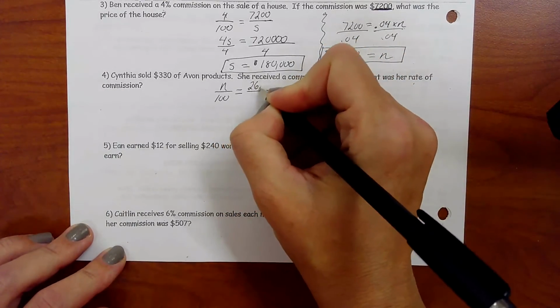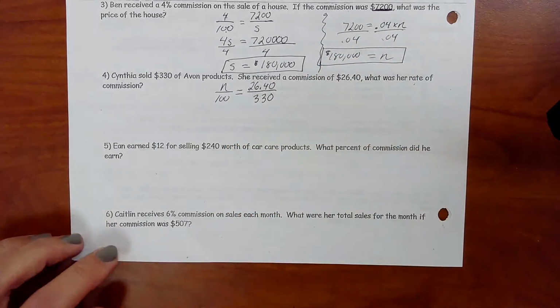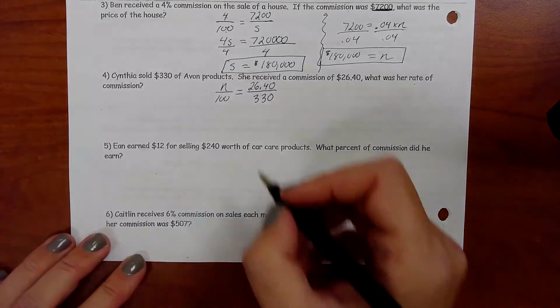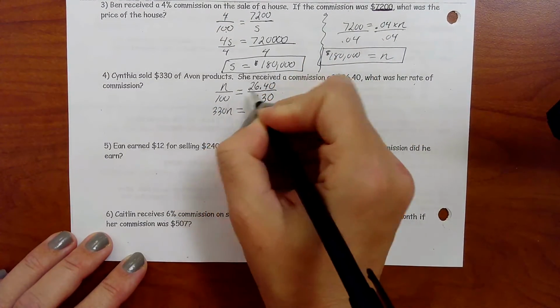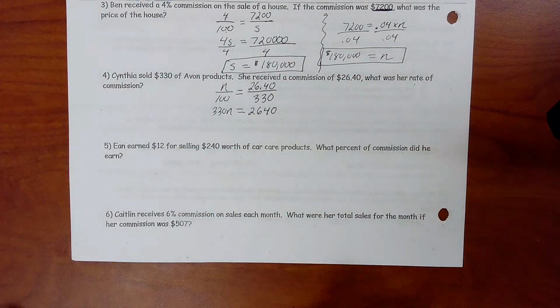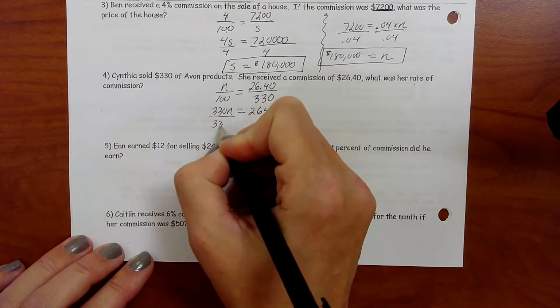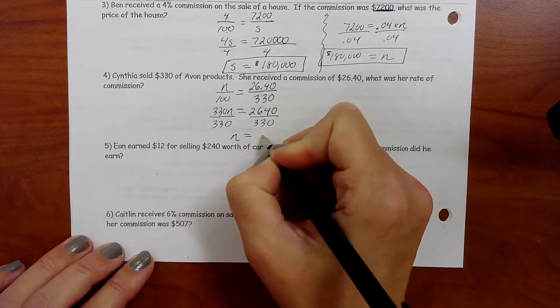The commission was $26.40. The sales was $330. Okay. So 330 N. 100 times 26.40 moves the decimal over twice. Divide by the 330, and I'm getting 8%.